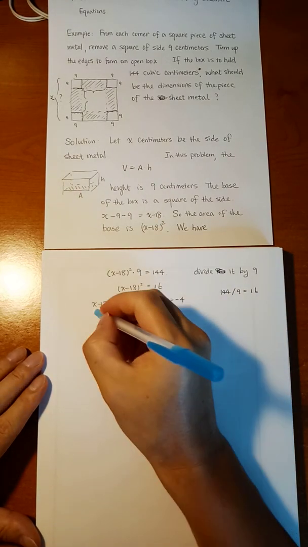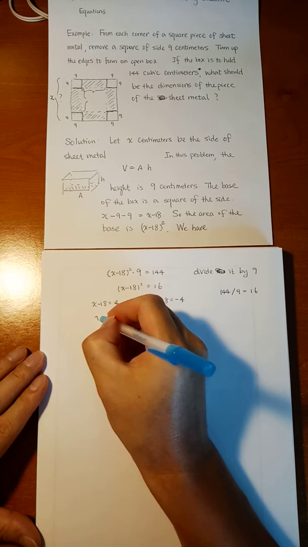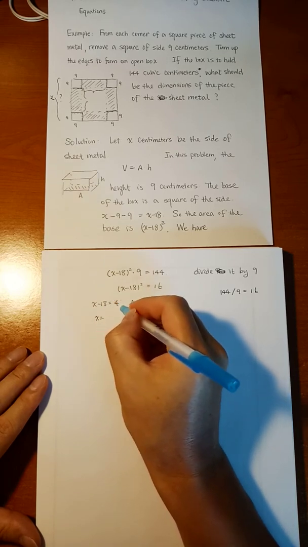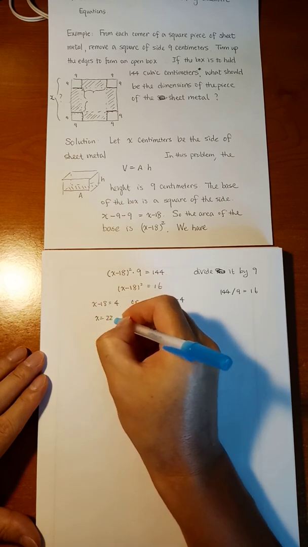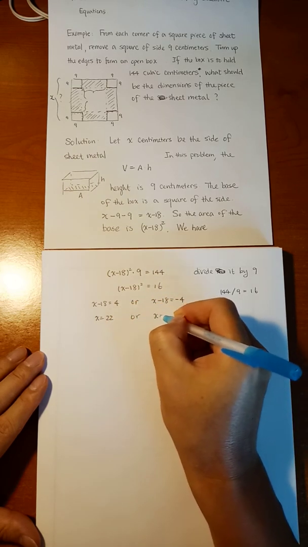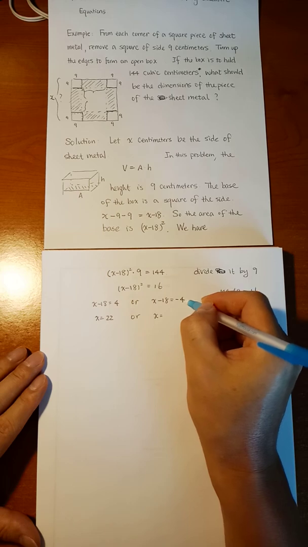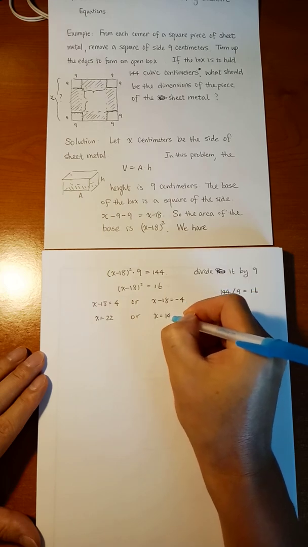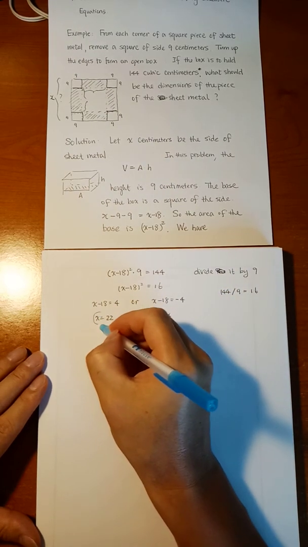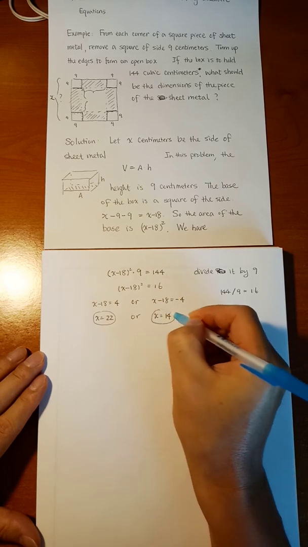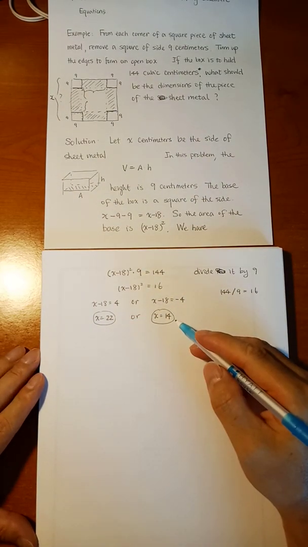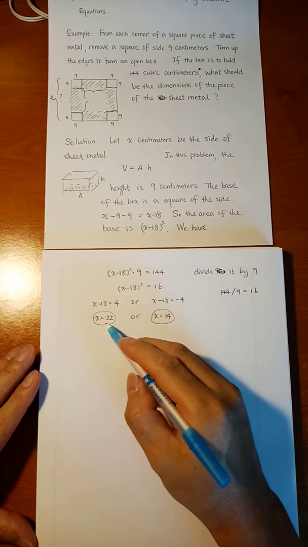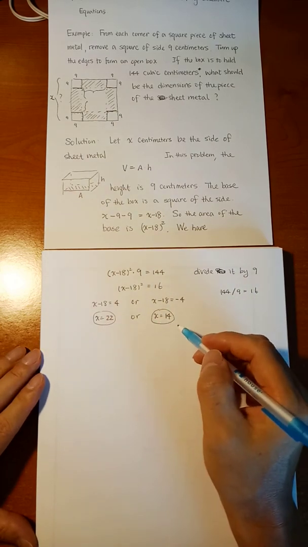And then continue this, we will get x is 18 plus 4. You move 18 to the right side, it's a plus. 18 plus 4, 22, or move 18 to the right side, it's negative 4 plus 18 is 14. So at this moment, you have two solutions. X is either 22 or X is 14.